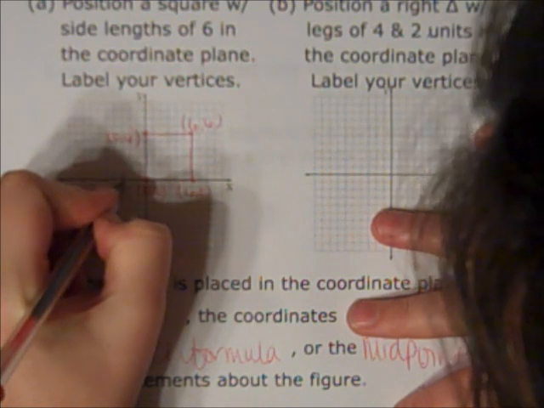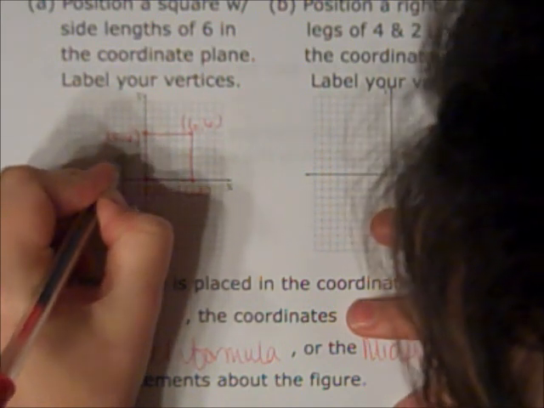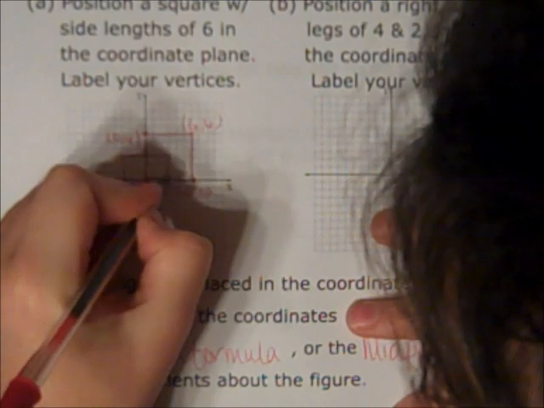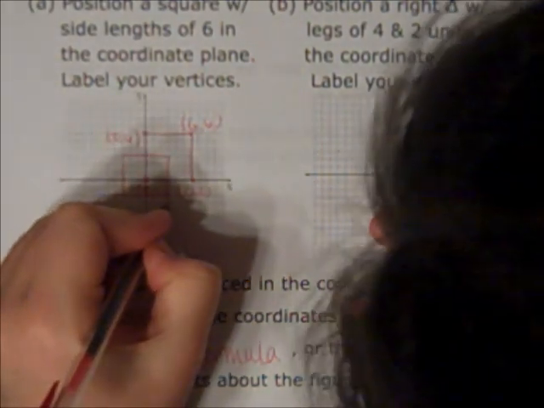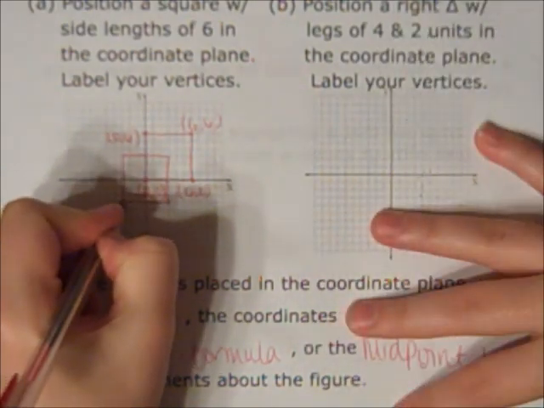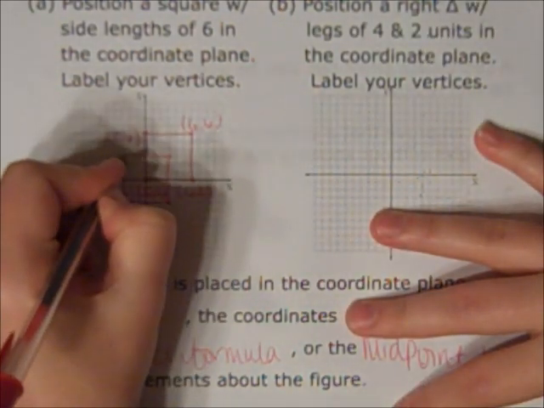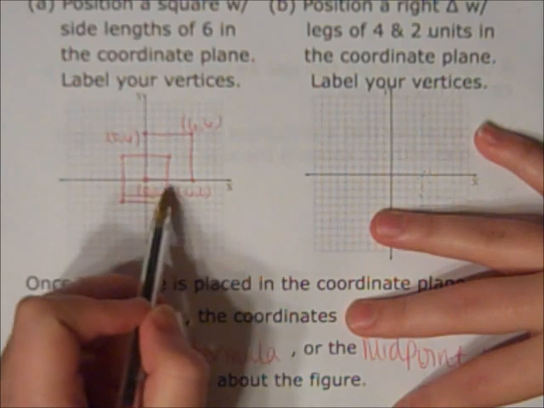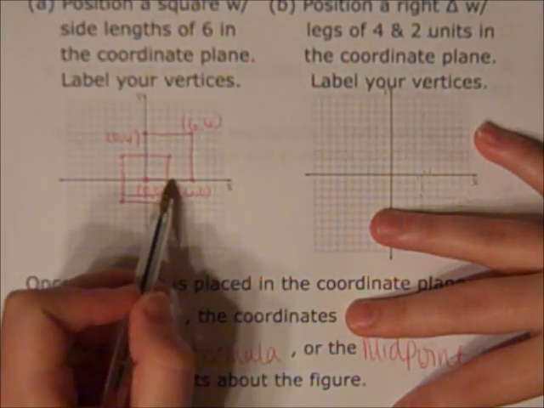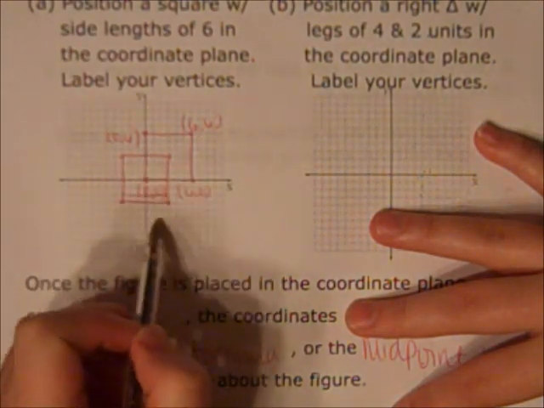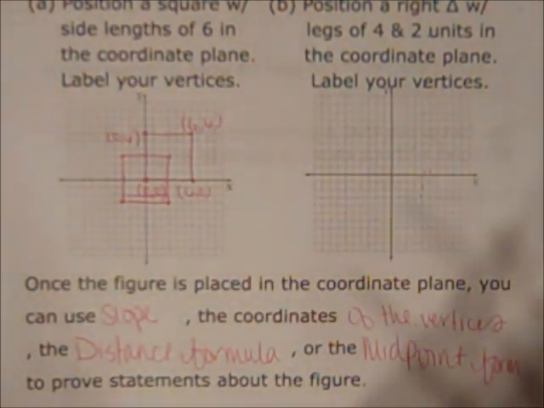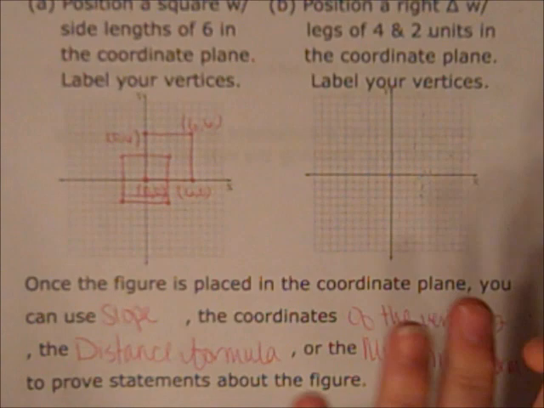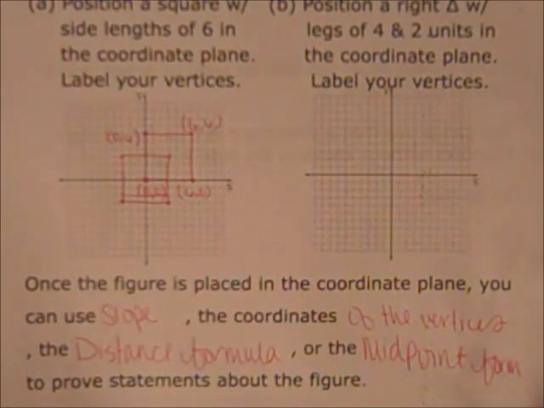But you could also do it like this. Oh, I didn't go far enough down. How about like this? Where all your coordinates are then 3s. This is negative 3, 3. This is positive 3, 3. This is 3, negative 3, and negative 3, negative 3. And that might help you prove some stuff, being that all your coordinates are 3, either positive or negative. So many choices of how you can label this, just whichever way suits you best.